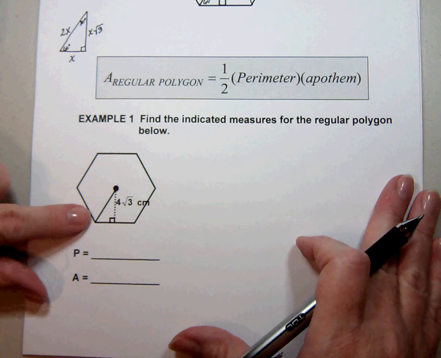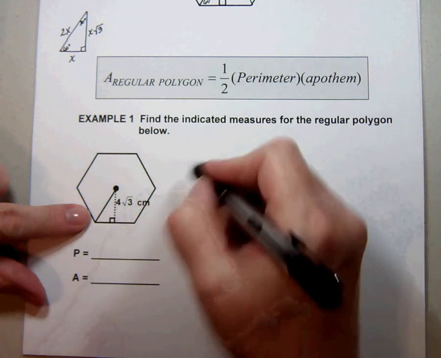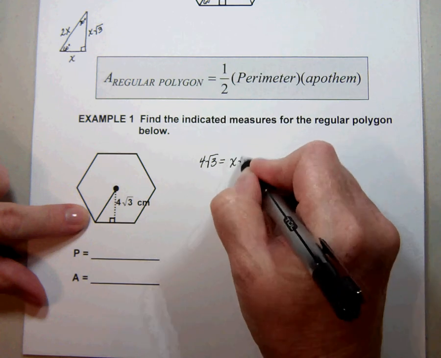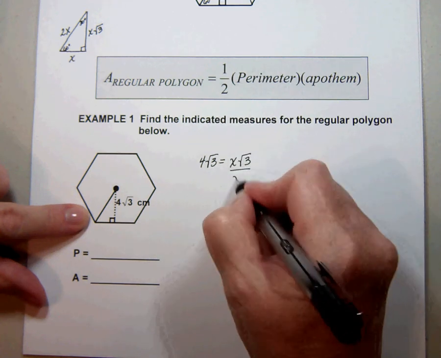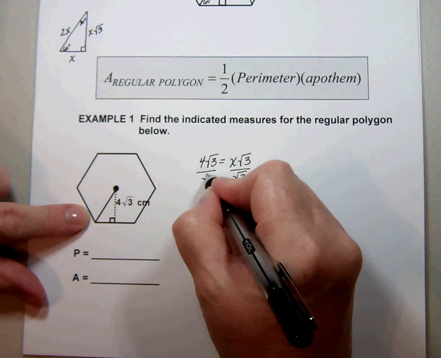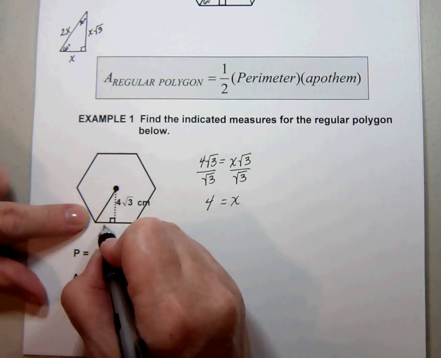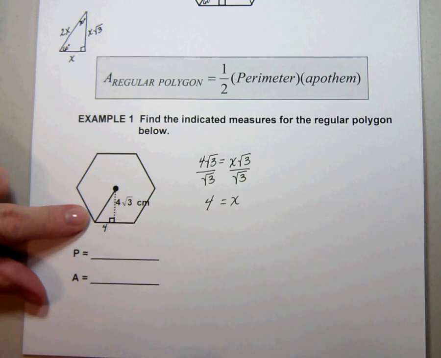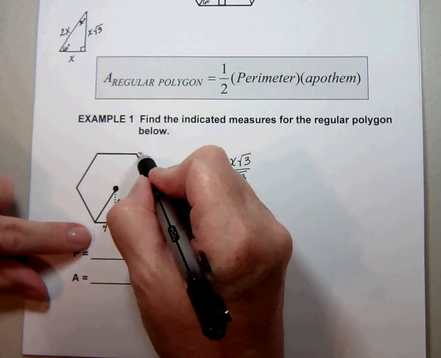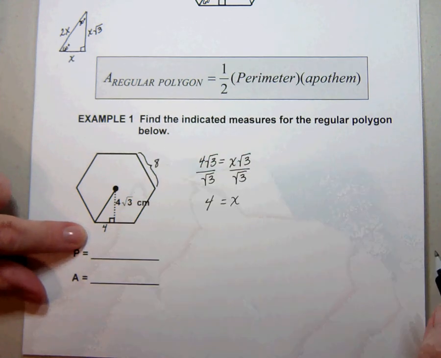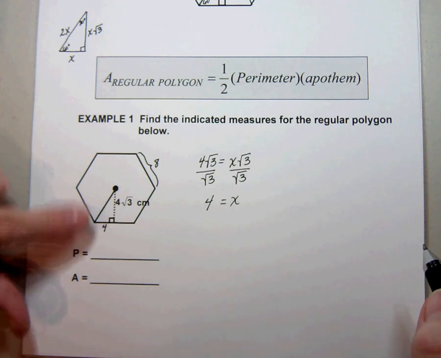Since this is a 30, 60, 90, this 4 times the square root of 3 represents our long leg. So if you divide out the square root of 3, that means your x is just 4. So that's your short leg. Let's go ahead and label it. 4 would be half of the side length. So if half of the side length is 4, that means all the sides are going to be 8, because you're just going to double whatever the half side length is.